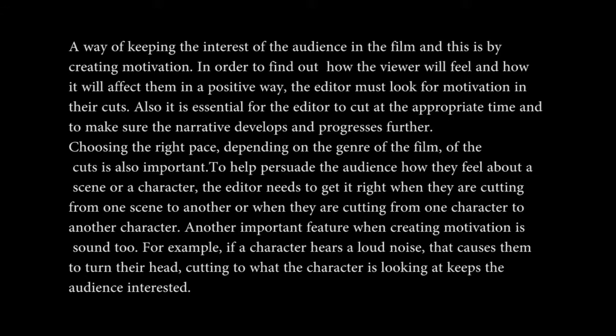To help persuade the audience how they feel about a scene or character, the editor must get it right when they are cutting from one scene to another, or when they are cutting from one character to another. Another important feature when creating motivation is sound too. For example, if a character hears a loud noise that causes them to turn their head, cutting to what the character is looking at keeps the audience interested.